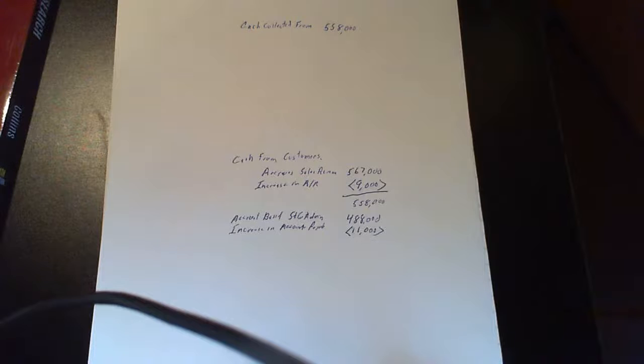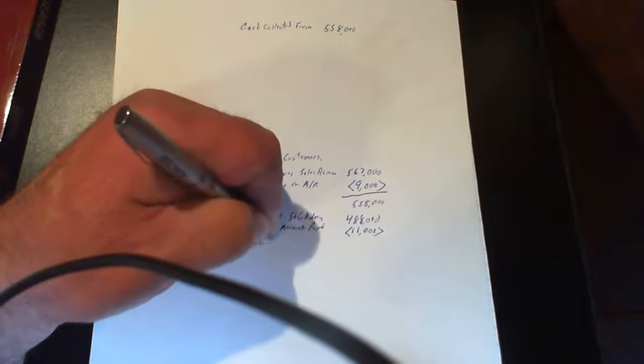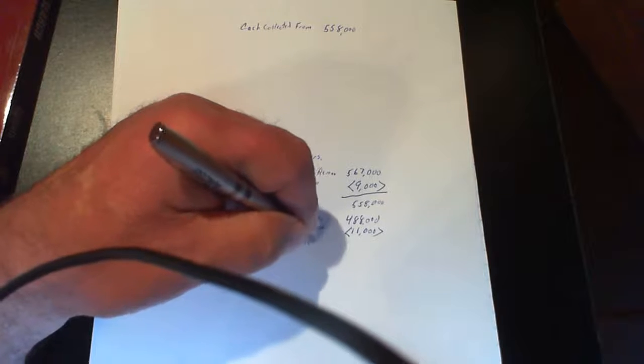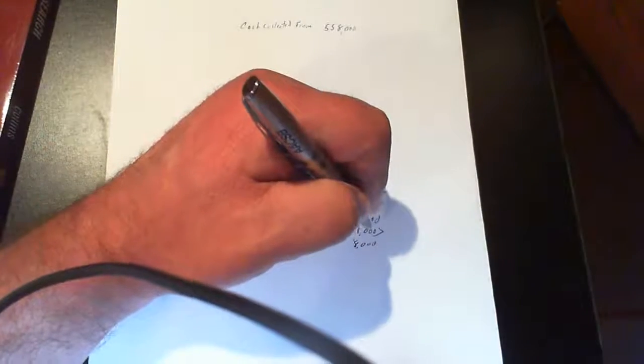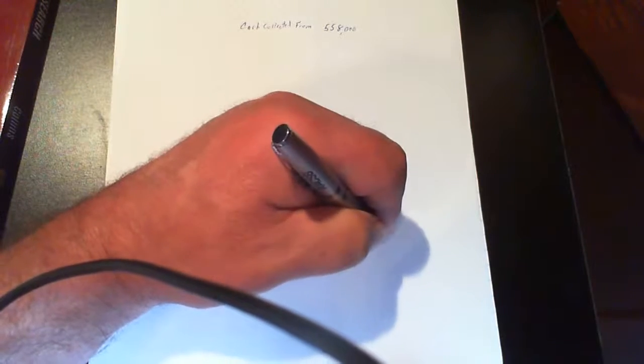And then we have some prepaid expenses. Decrease in prepaid expenses. So that will be an addition here. And that amounts to $8,000. Sorry, that'll be a subtraction.